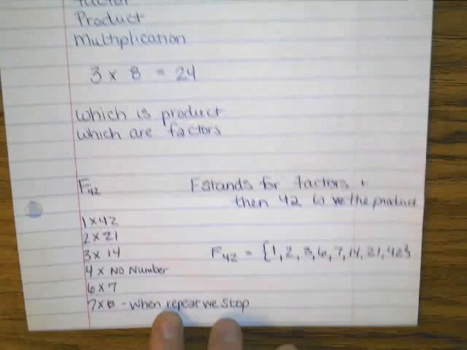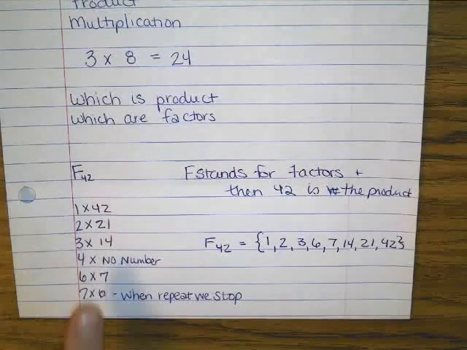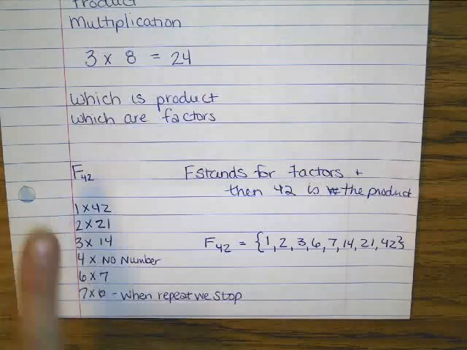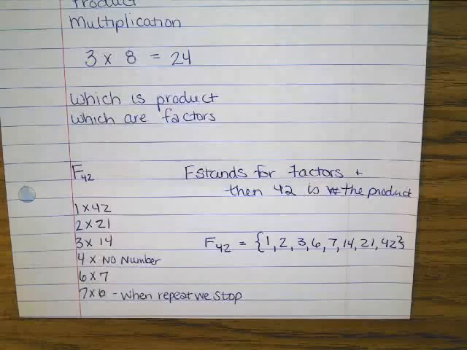And we make a little chart like this over here on the left-hand side. We're taking 1 and multiplying it by the number to get 42, correct? The really cool thing about this is all you have to do this is a calculator. So if you take 42 and divide it by 1, if you get a whole number, which you would get 42, you would write the number 1 and the answer that you got.